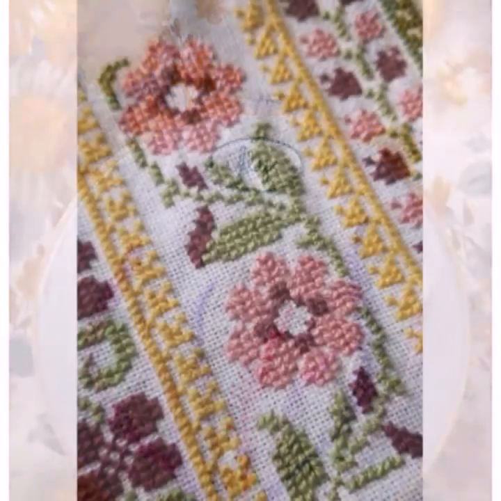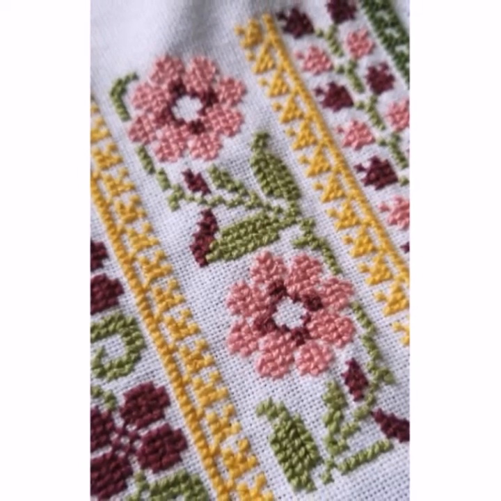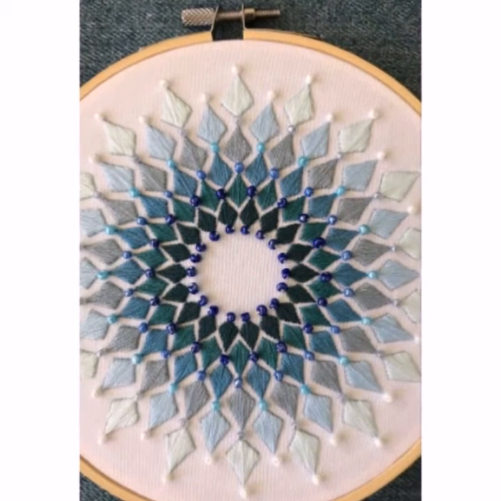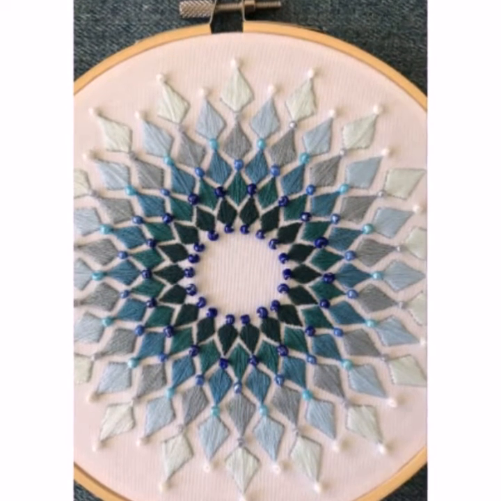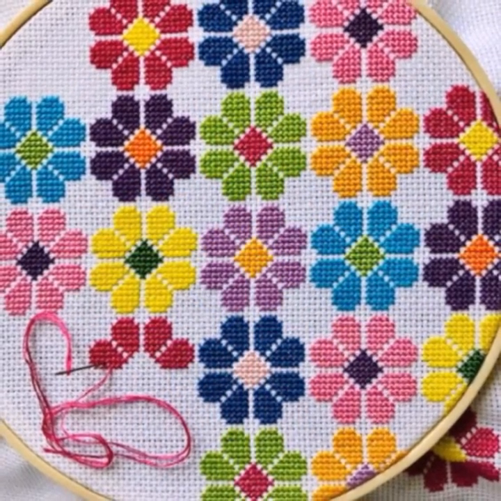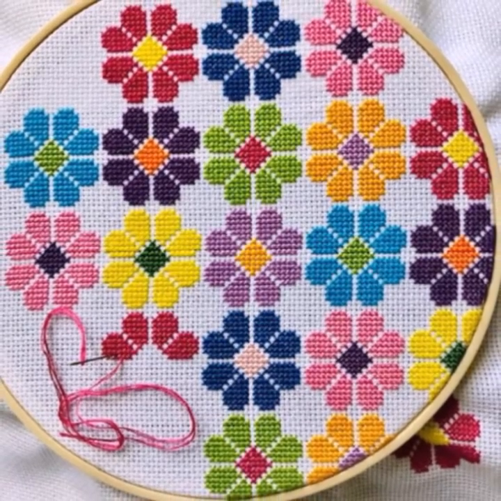If you are new to cross-stitch, there are a few things you will need to get started. You will need a needle, thread, fabric and a pattern. You can find patterns for cross-stitch designs online, in craft stores, or on my channel. Once you have your supplies, you are ready to start stitching. Here are a few design ideas that you can use for inspiration.